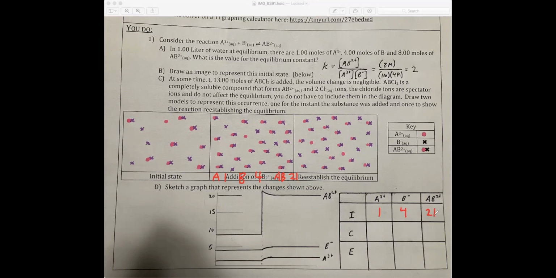Now what's going to happen is, since we introduced extra AB, that's extra product, the direction of the reaction is going to move towards the left. It's going to produce more of these guys. So the way we represent that in the ICE chart is by the C, that's the change. So we're going to lose some of these, and we're going to gain some of these.